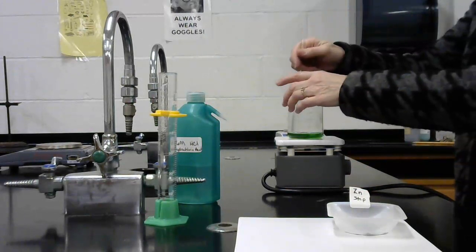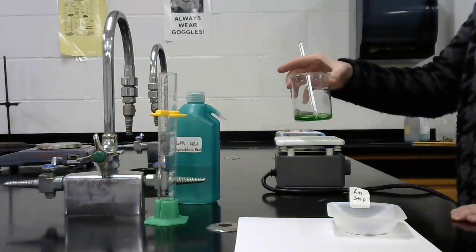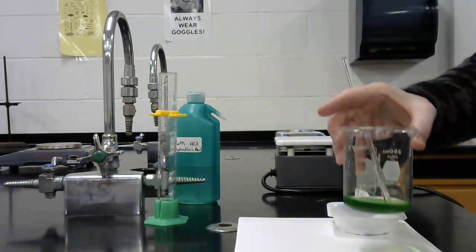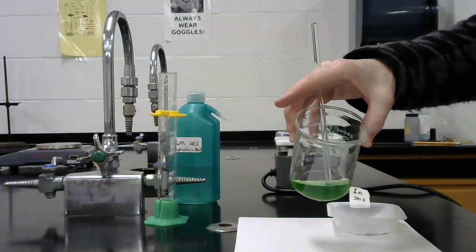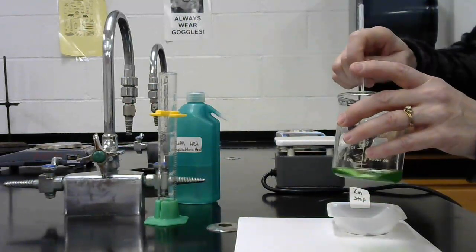So after heating for about 30 minutes, we can see that there was a color change in the beaker. Now I have this blue-green solution. So it is definitely a different color than what it was before. It was a black solution. So there has been a chemical reaction that has taken place.